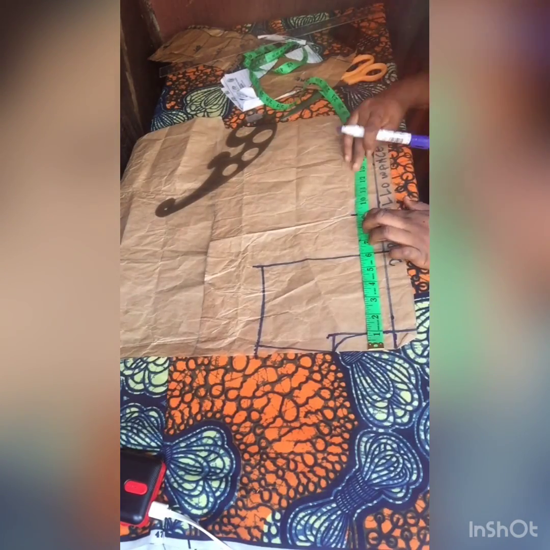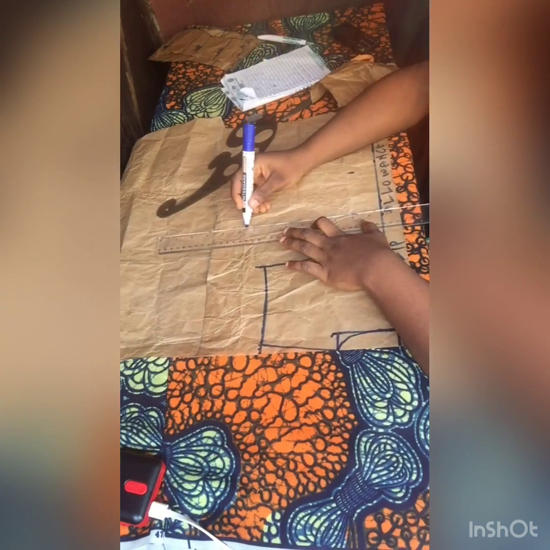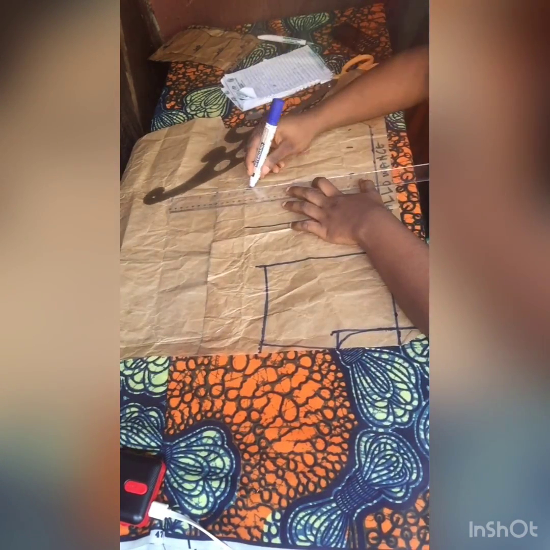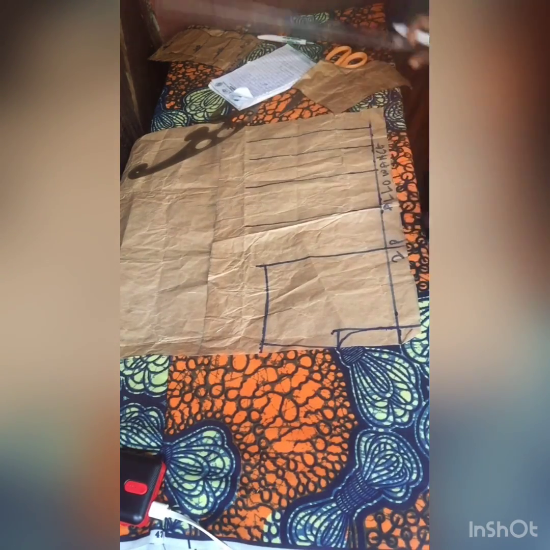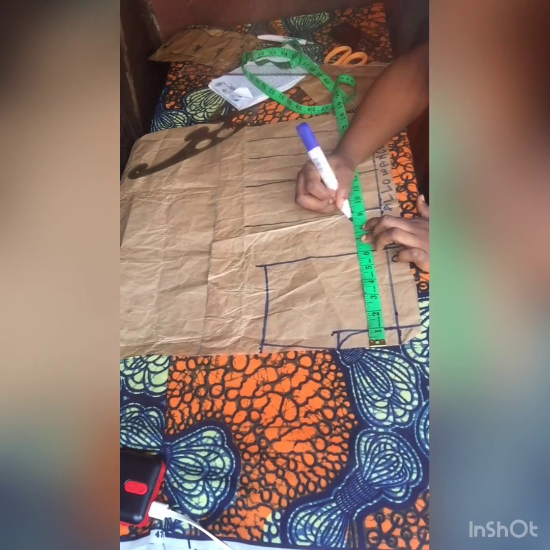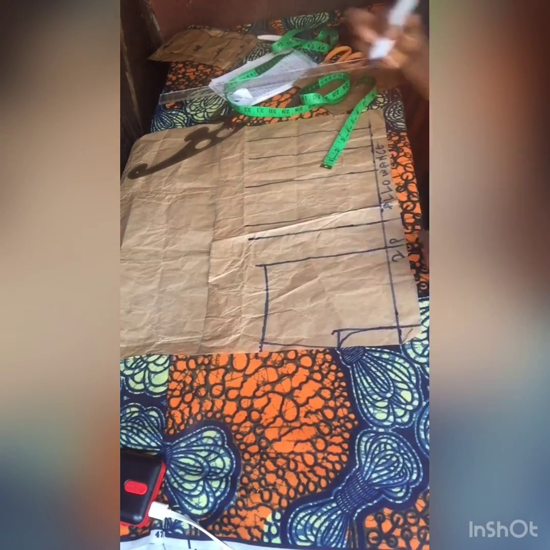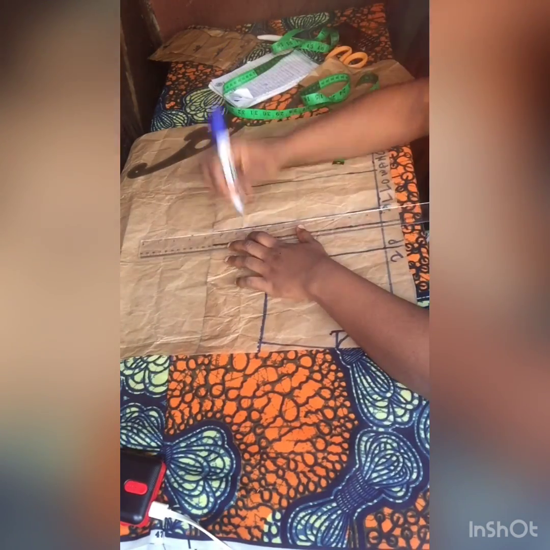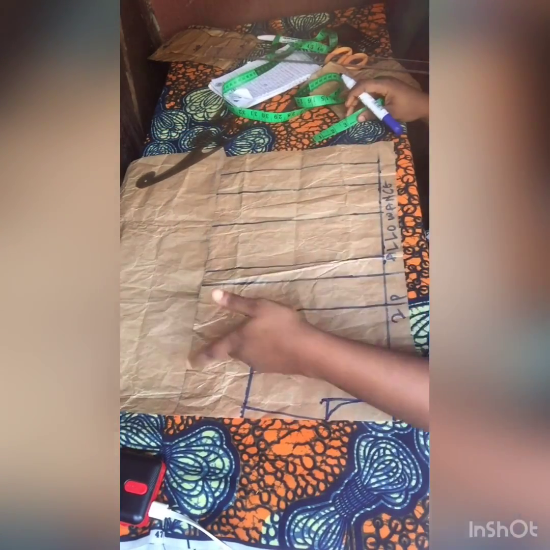So I'm just repeating what I did for the front. I've marked my bust point, under bust, waistline, and my stitching or sewing allowance, and I'm extending all those lines now. And I did what I did also for the front. At my bust line, I came up by 1 inch, and I'll just extend down my armhole and other lines as well.